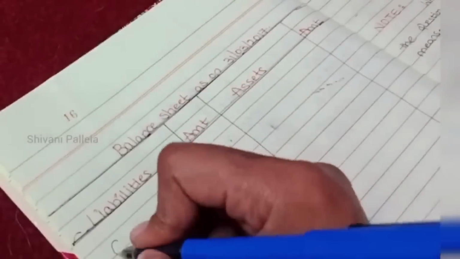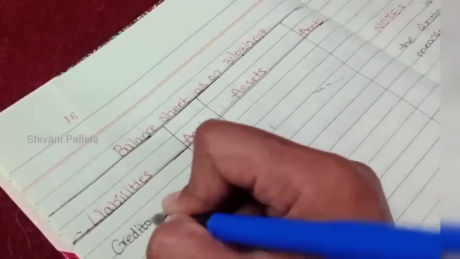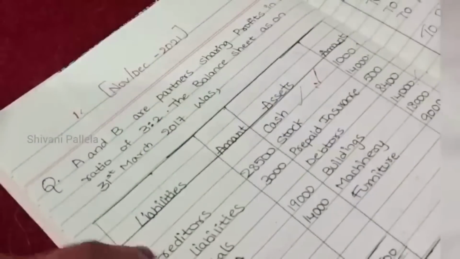Now we need to do the balance sheet. First I will do the liability side. In the liability side we have creditors, right? In the question, what is the amount of creditors? 28,500.